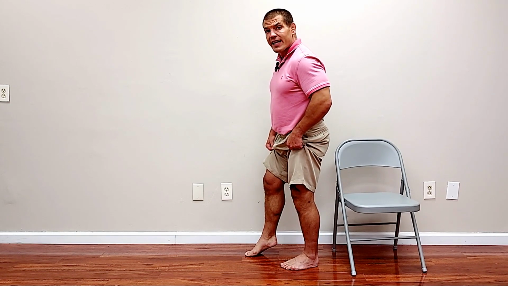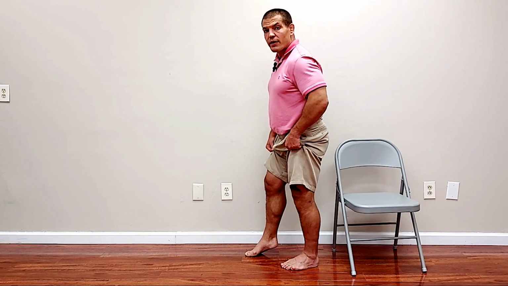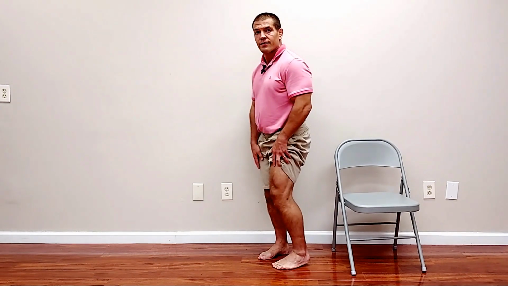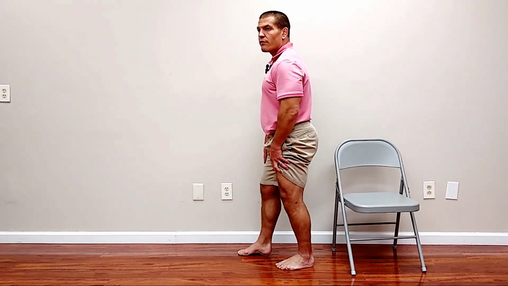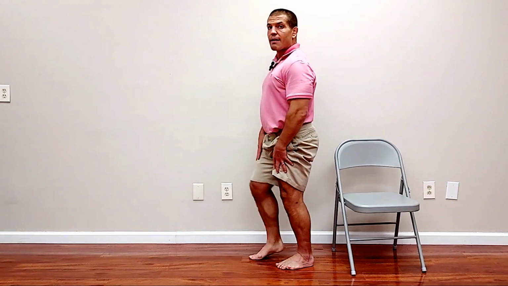And a good exercise to do that is something called a terminal knee extension. This is where you practice squeezing your thigh muscles, tightening the thigh muscles like that, and putting your knee in a straightened position. So you put one foot forward, and the foot you're working on is in back because you're going to be stepping forwards while on that leg.